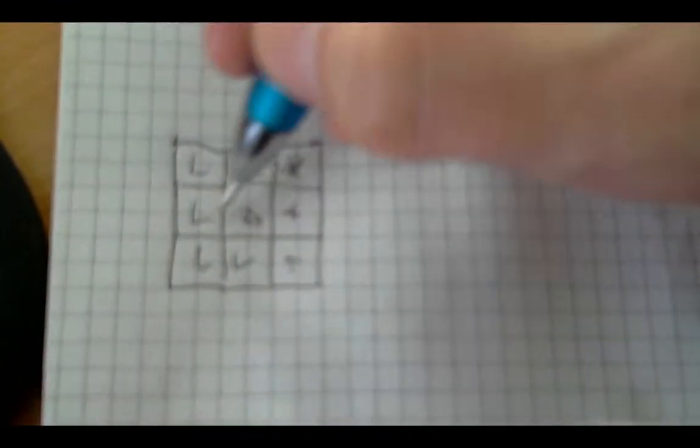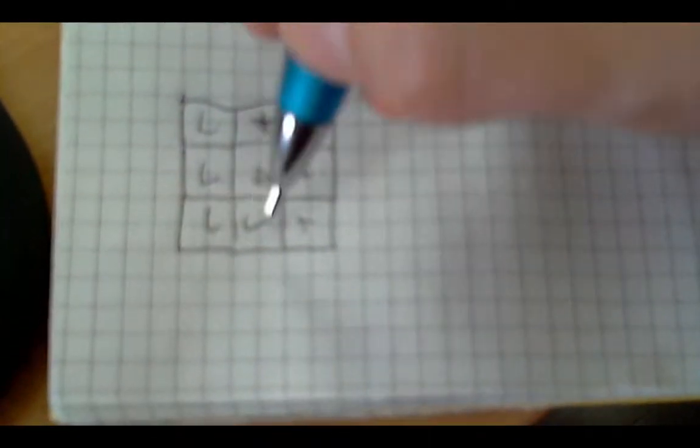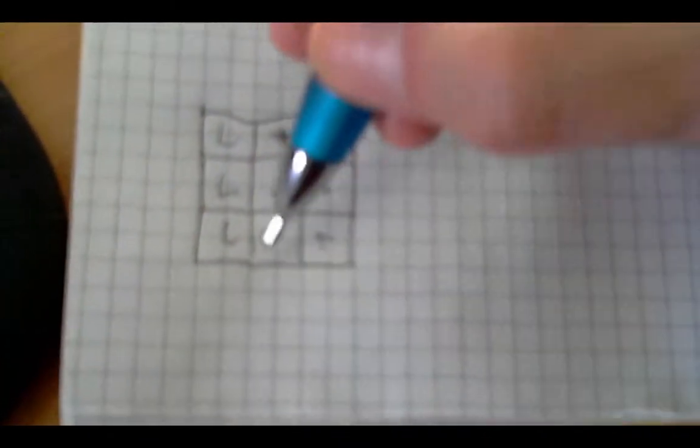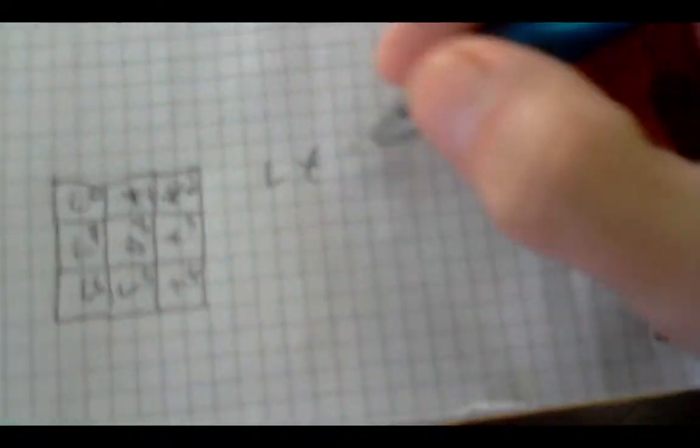We go through 0 1 2 3 4 5 6 7 8. Meaning the pattern is L star star, then L L L star, L star star star star, L L L star.